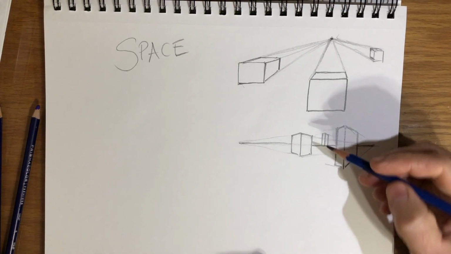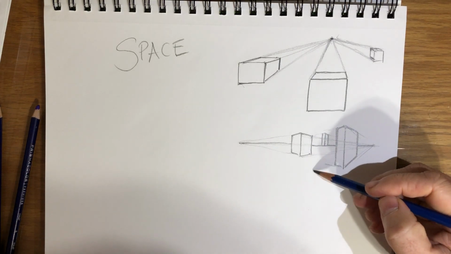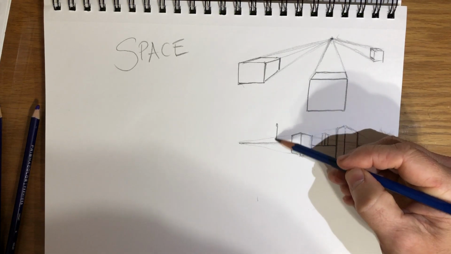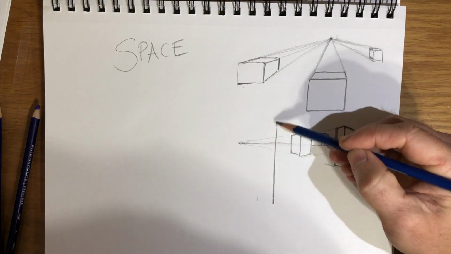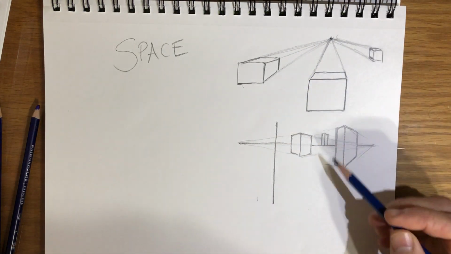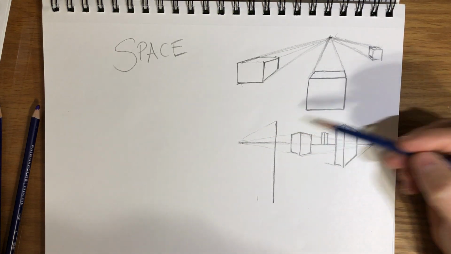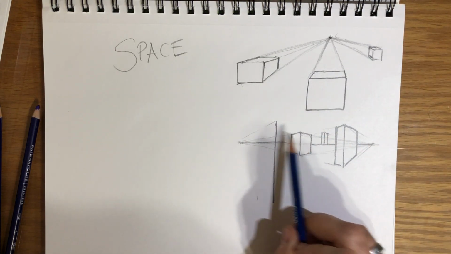Okay, if you want to extend it out even more, you can draw something. Let's put it over here. We'll make it even bigger, and I should say taller because it's going to be thin, because I don't want it to go in front of that.